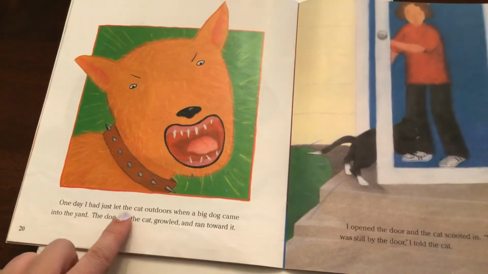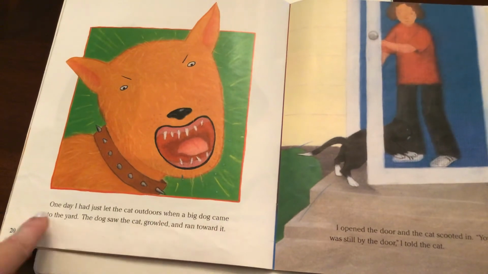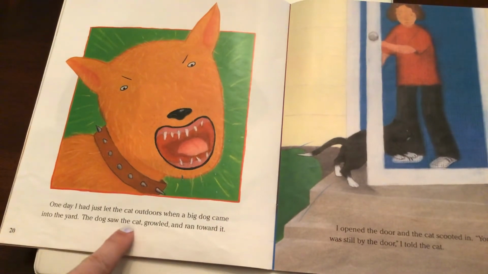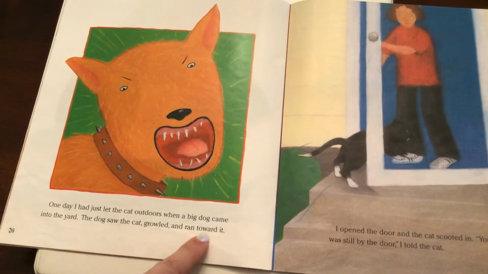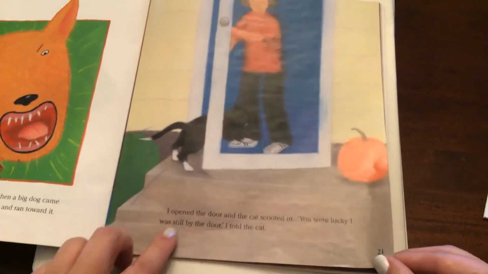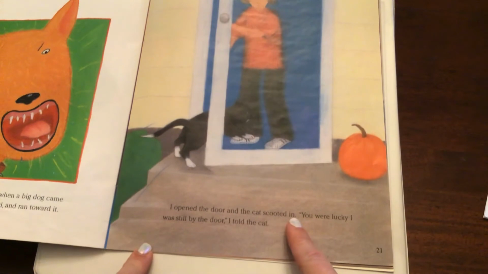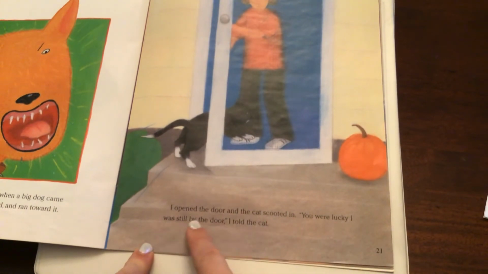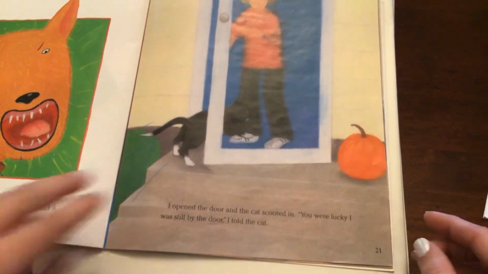One day I had just let the cat outdoors when a big dog came into the yard. The dog saw the cat, growled, and ran toward it. I opened the door and the cat scooted in. We were lucky I was still by the door, I told the cat.